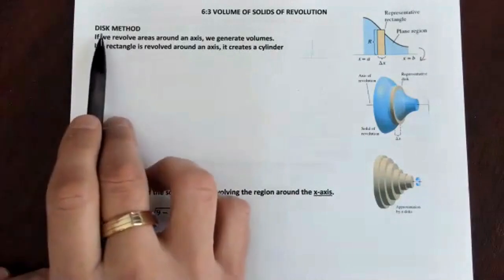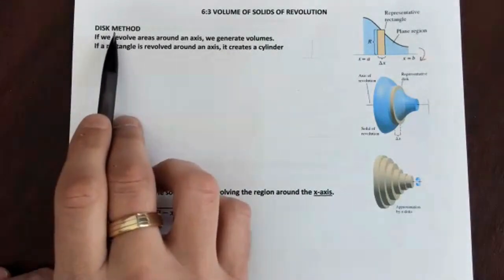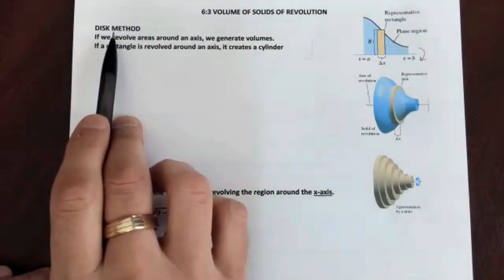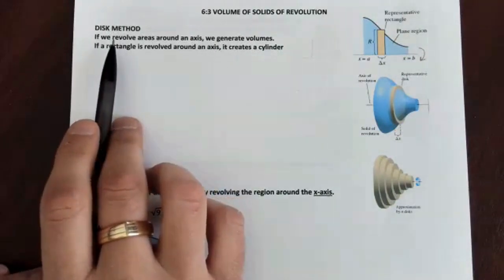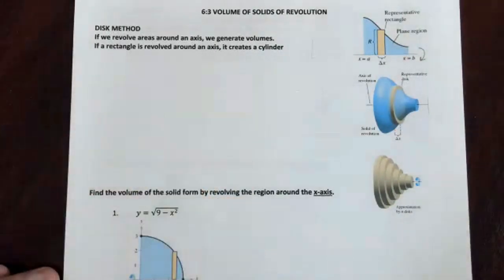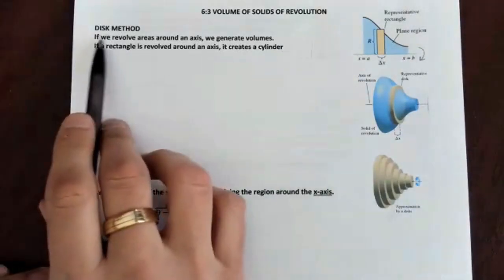And so we have two methods. One's called the disk method that I'm going to teach you today, and tomorrow is the washer method that I'll teach you on Friday, and then we'll be done with the new material, and we can concentrate on our last 3 or 4 weeks getting ready for either AP test. So let's go ahead and start with the disk method.